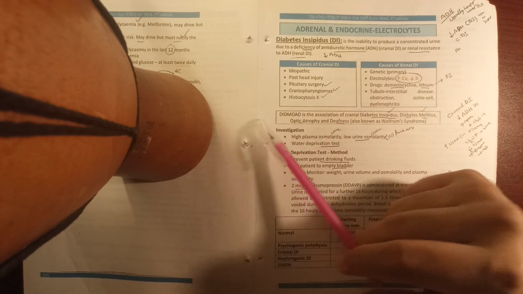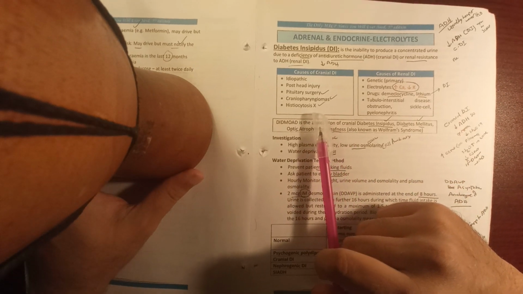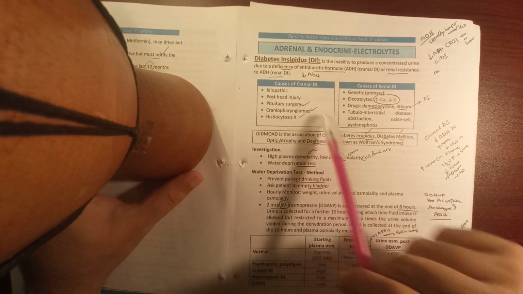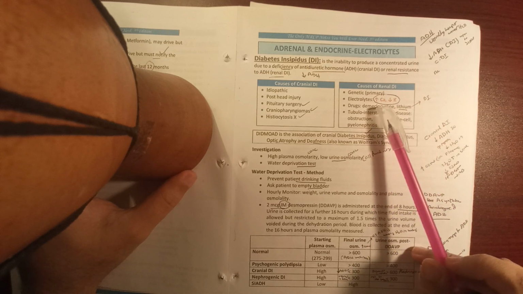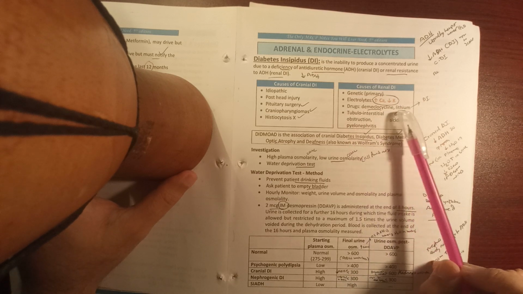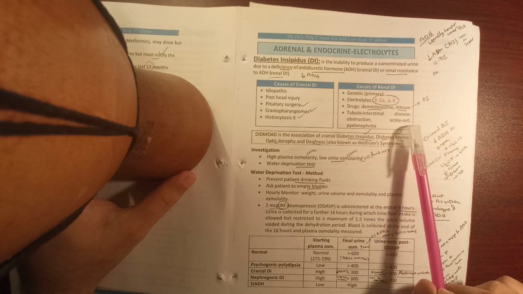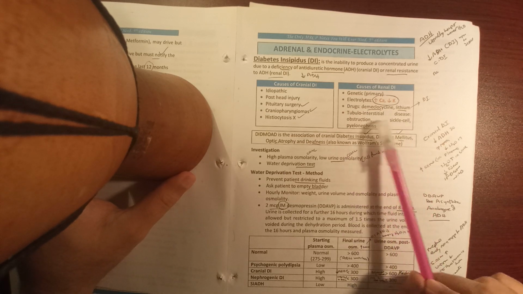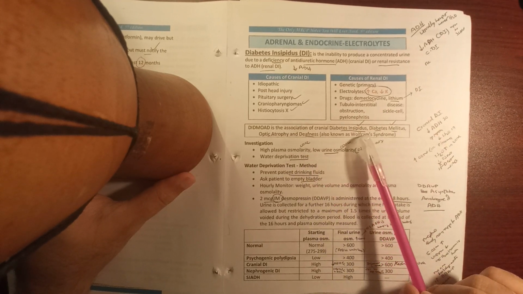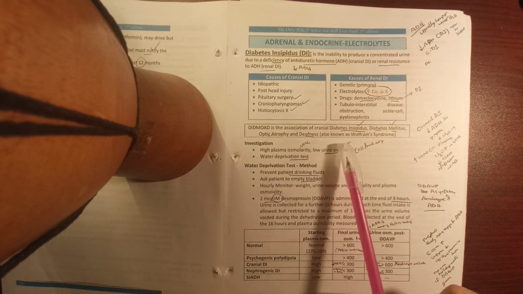Causes of cranial DI can be idiopathic, post-head injury, pituitary surgery, craniopharyngiomas, and histiocytosis. And renal DI can be genetic, primary, electrolytes, high calcium, low potassium, drugs like demeclocycline or lithium, very important. Tubulointerstitial disease, obstruction, sickle cell, pyelonephritis. These things can cause interstitial disease. DIDMOAD is the association of cranial diabetes insipidus, diabetes mellitus, optic atrophy, deafness, known as Wolfram syndrome.